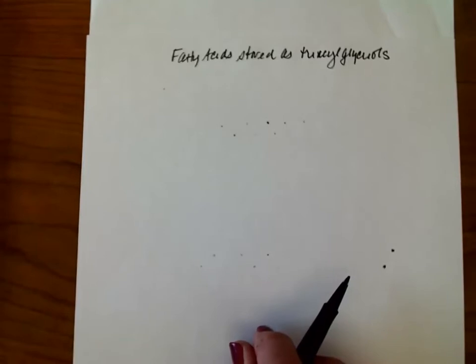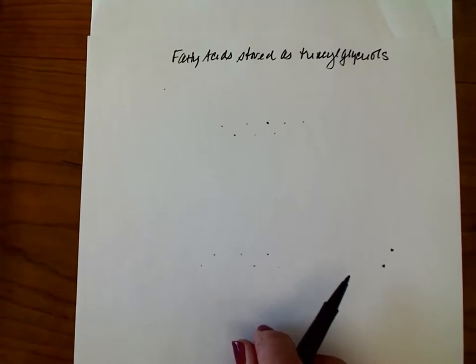When we discussed carbohydrates, we found that those monosaccharide units can be stored as polysaccharides. In our bodies, they're stored as glycogen. Fatty acids are stored as triacylglycerols.